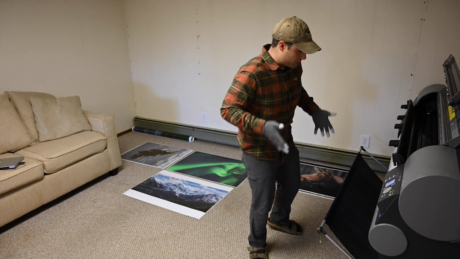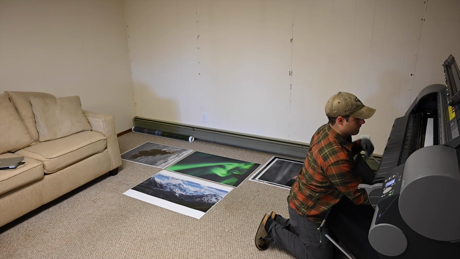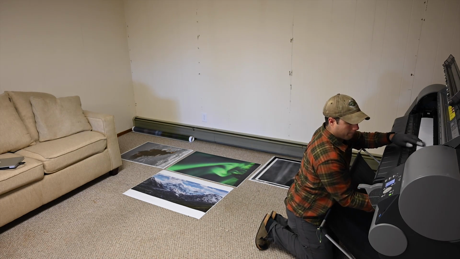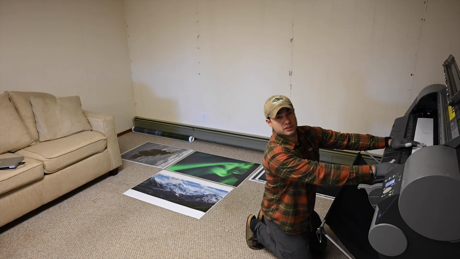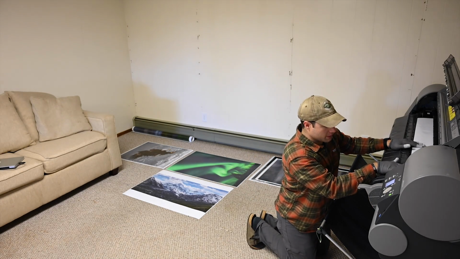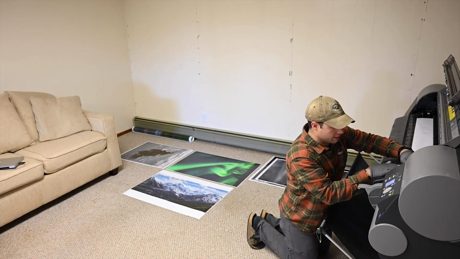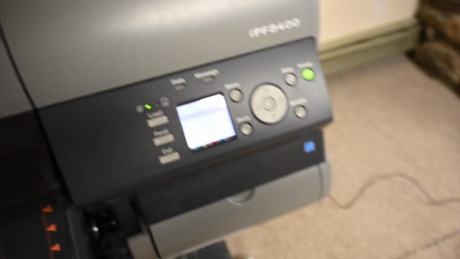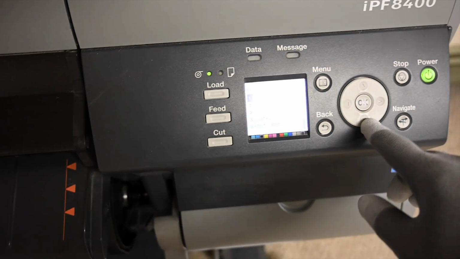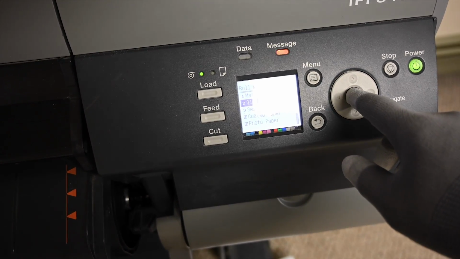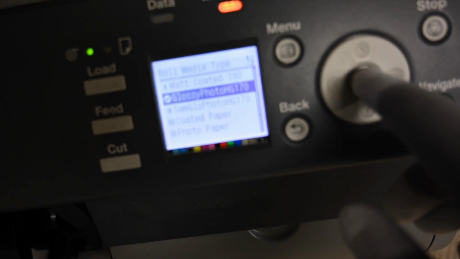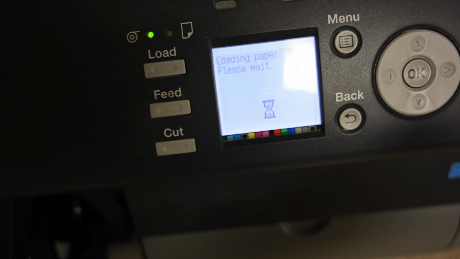Alright, so now that we got the paper changed, I'm just going to feed it. All I'm doing right now is lining up the paper with the printer so it prints straight. Just to get that little dot lined up. Now we're going to close the top cover and let her do her thing. I got to make sure I select that it is glossy, weighted 170, so we will select that.